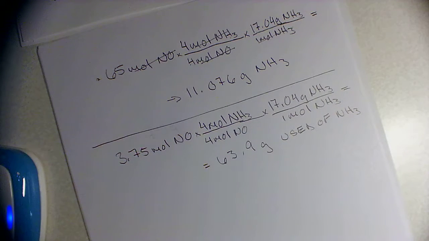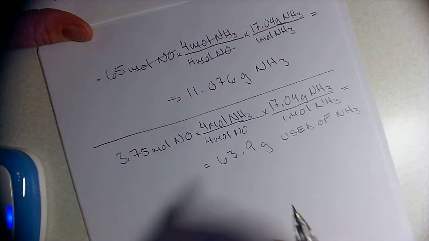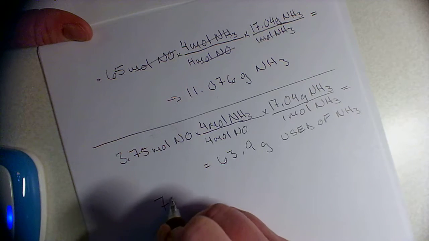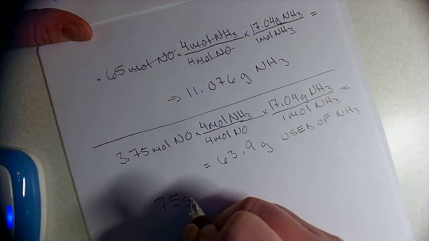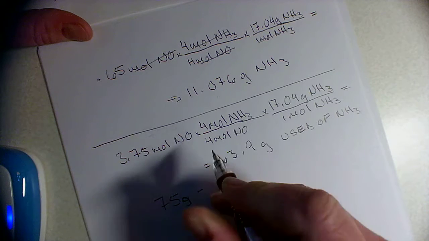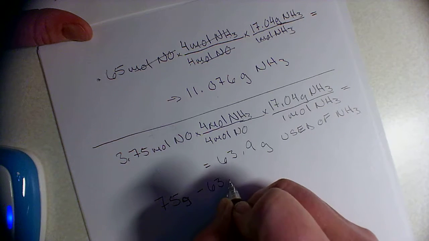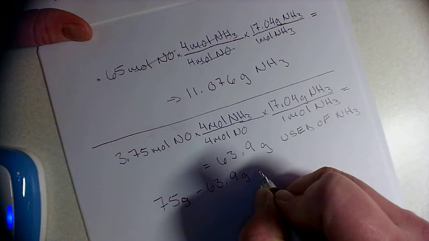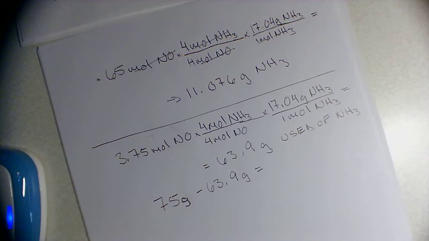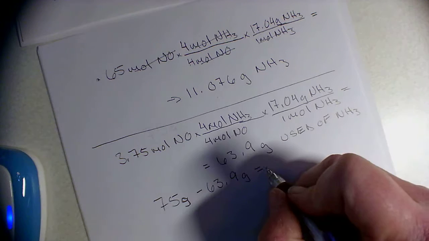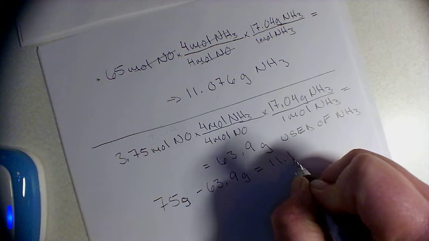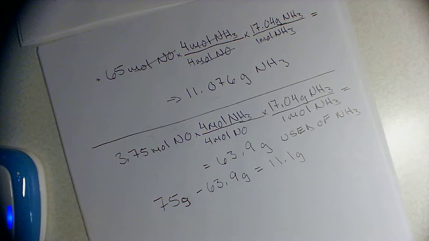Now to find out how much is left over, we do the step that I was getting ready to do out of habit. I have 75 grams of ammonia that I started with, minus my 63.9 grams used. Hopefully you're seeing the pattern there. 75 minus that, and bada bing, I get 11.1 grams left over. It's magic.